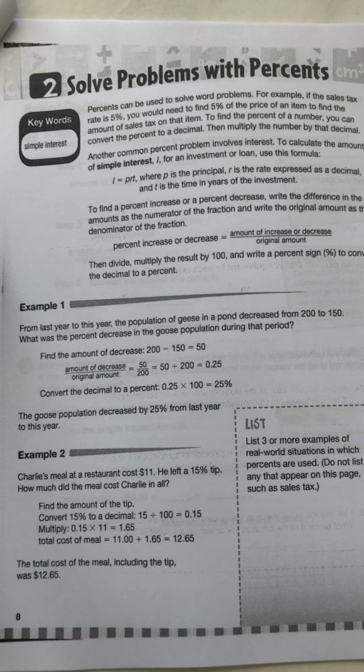And the reason why we solve problems with percent is kind of with our consumer math. So when you're going to a store and something is like 5% off, you know how to figure that out in your head and figure out what the total price would be. And so that's what we're trying to figure out here.